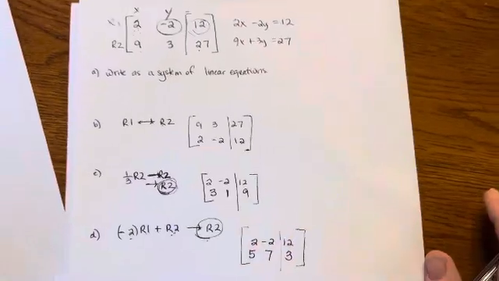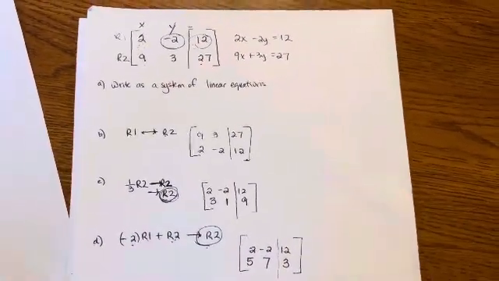Now, this is going to be the same, even if my matrix is huge. I just didn't want to make this video long.